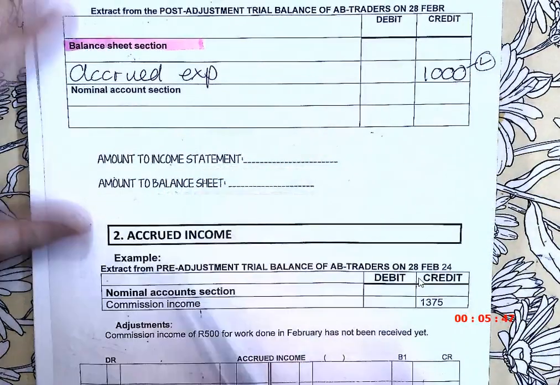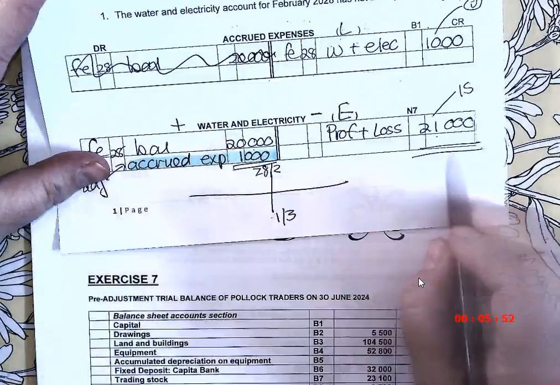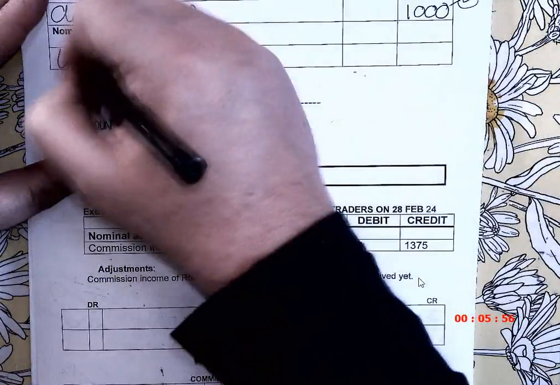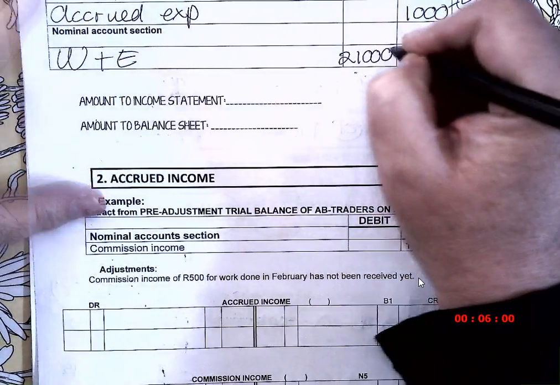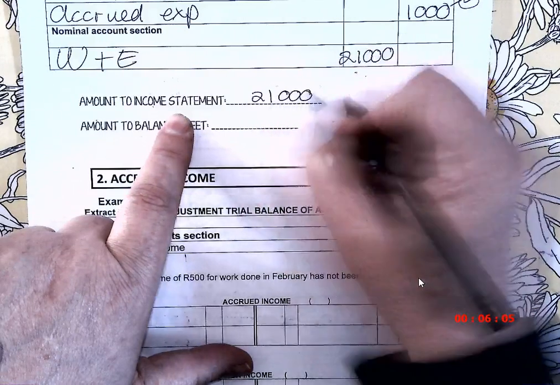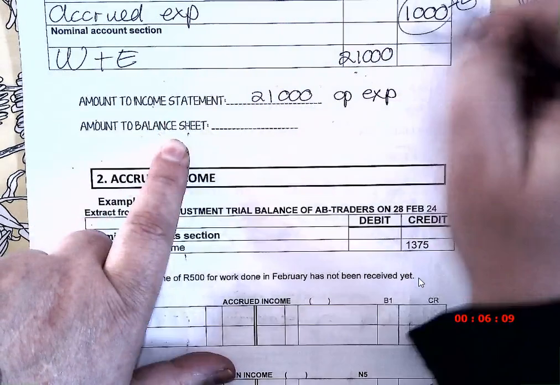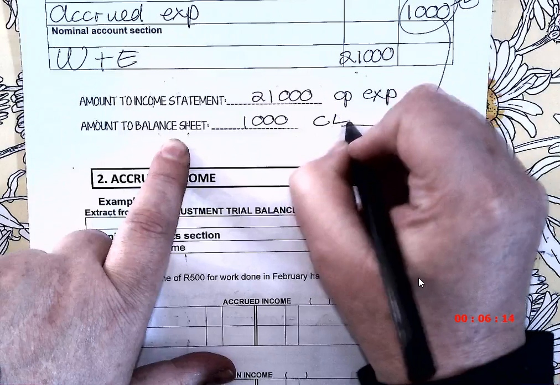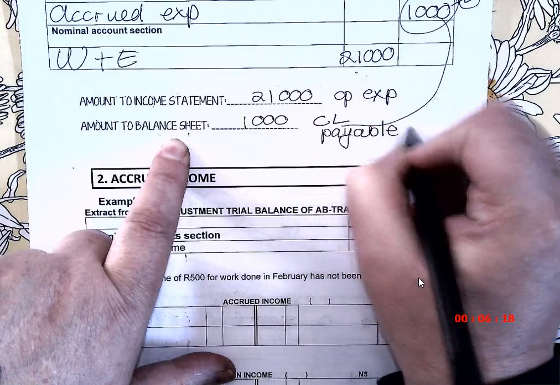The water and electricity is going to be 21. That would be the amount going to the income statement as an operating expense, and to the balance sheet will go the 1,000, which would be a current liability, which goes into payables.